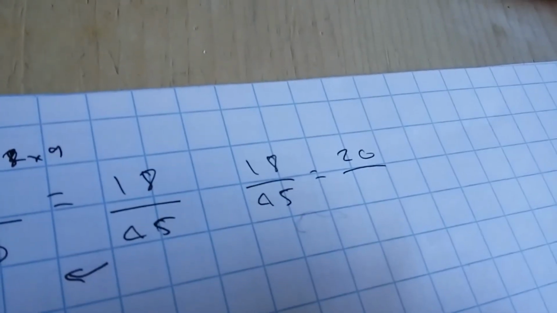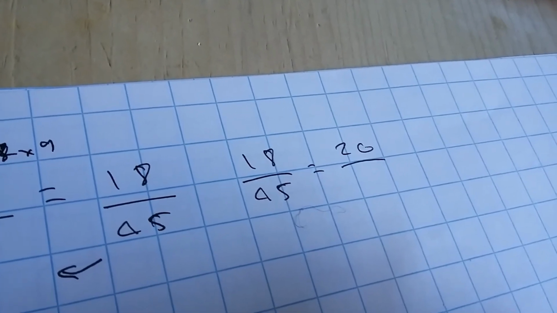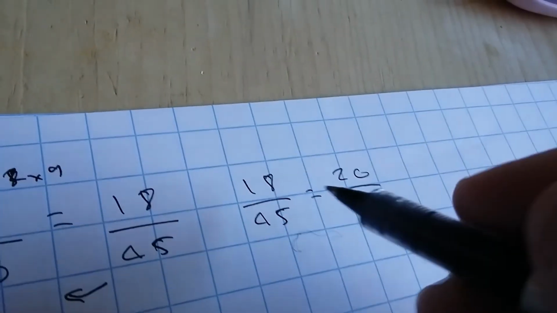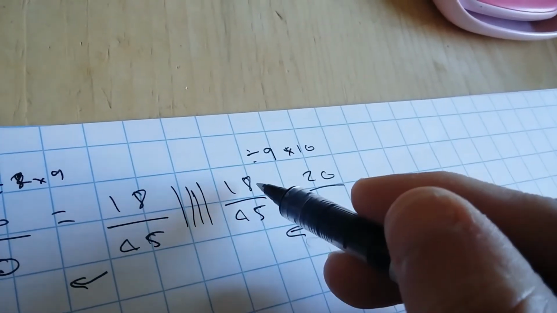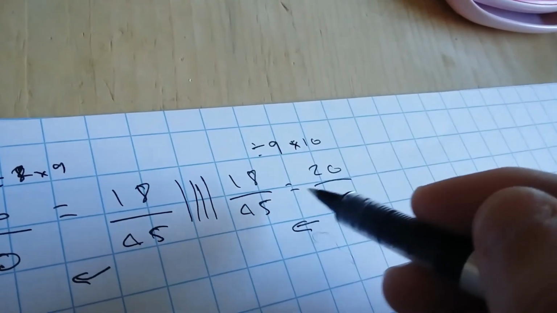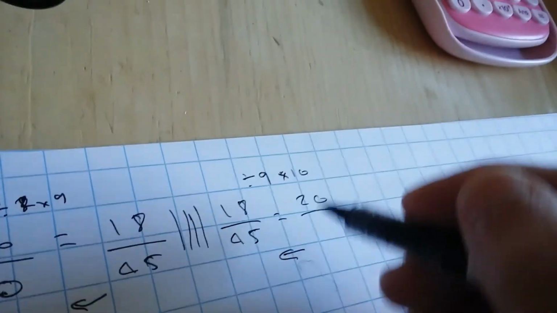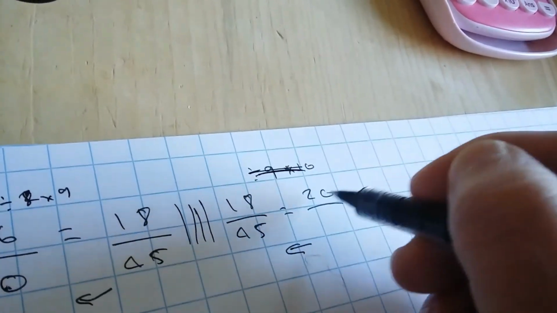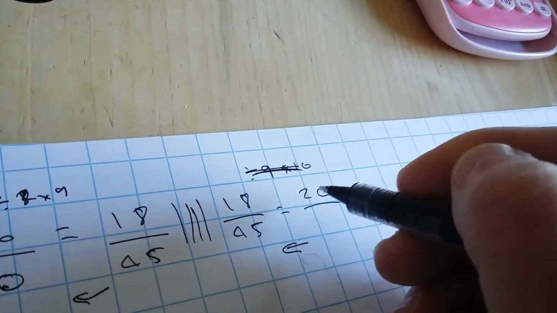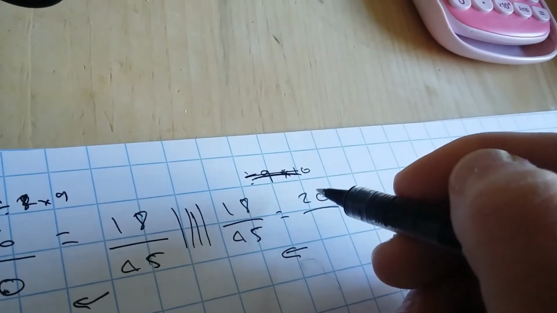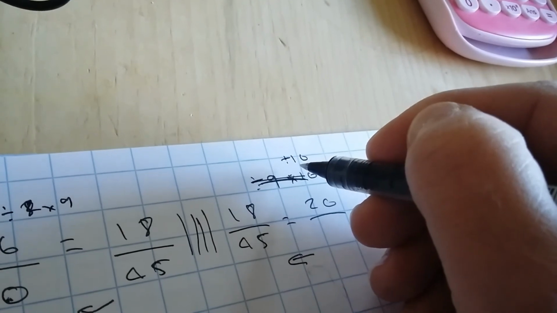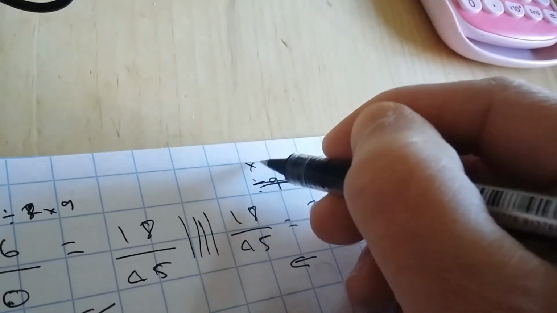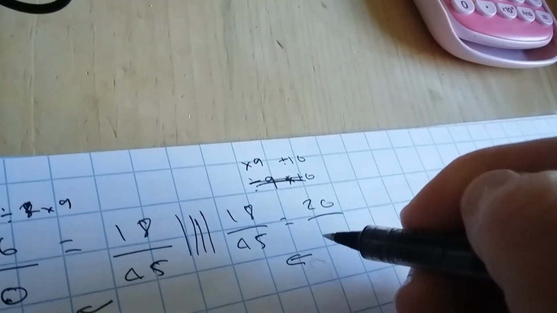Okay, similarly on 18 over 45 to 20 over something, what I've actually done is I've gone from 20 to 18. I'm going to have to think about that one, and then that would show me how to do the opposite going that way. So to go from 20 to 18 is quite similar. I'm going to have to divide that by 10 to make it equal to 2, and then multiply by 9 to get it equal to 18.